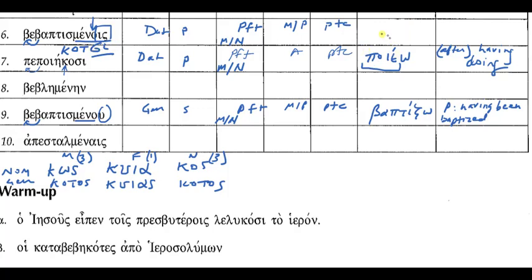The lexical form is baptizo. Okay, and if you look over here, you have baptismenois. You might ask yourself, was that really what the perfect middle passive would be? And the answer is yes.